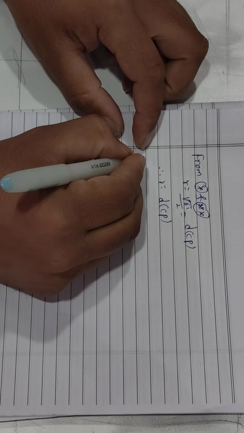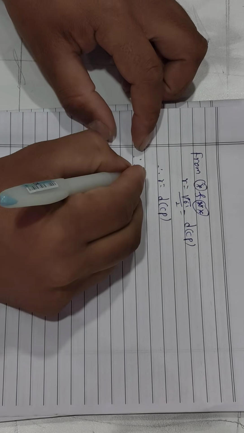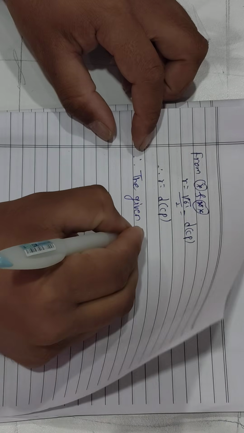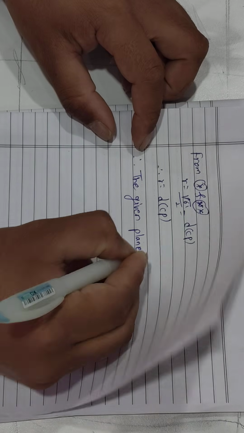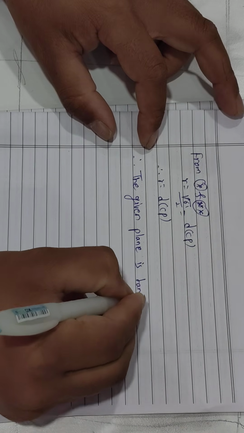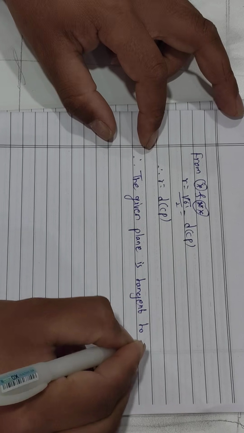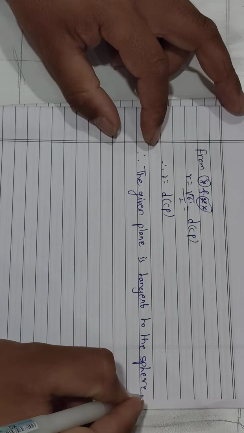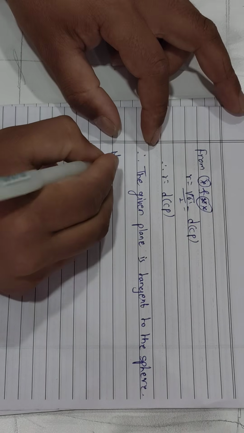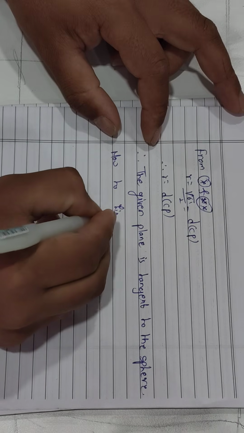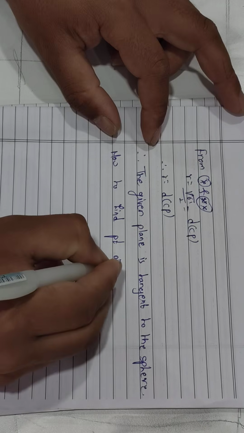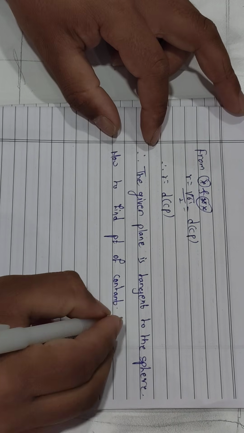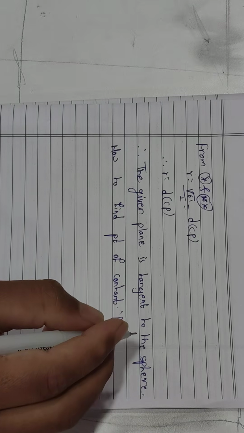Therefore the plane is tangential to the given sphere. Now to find the point of contact P.